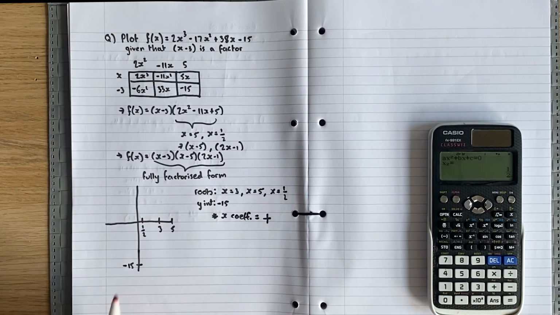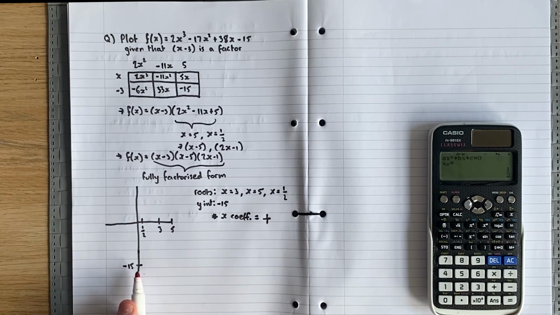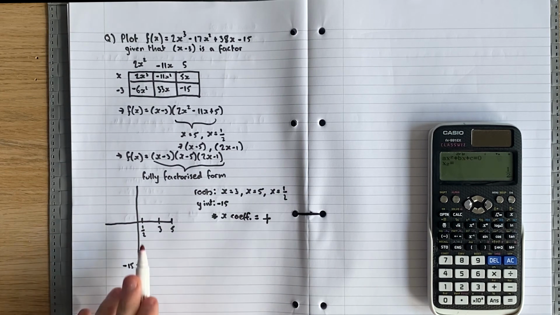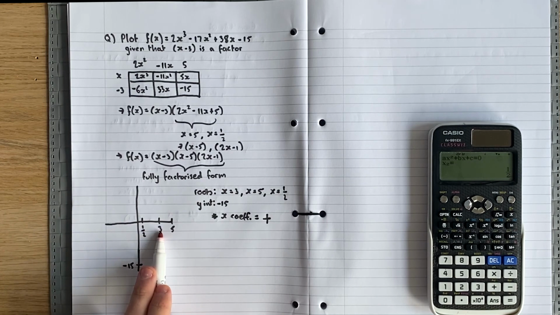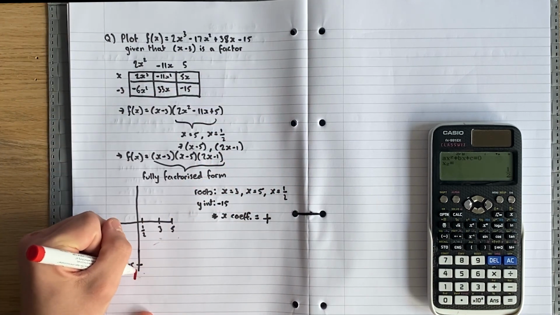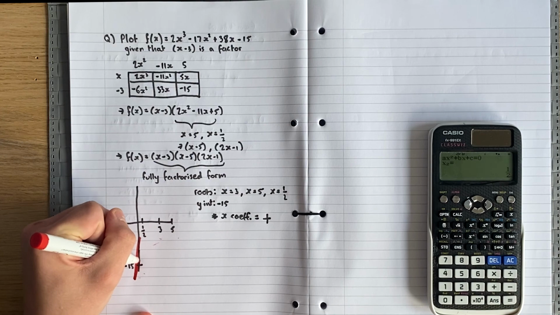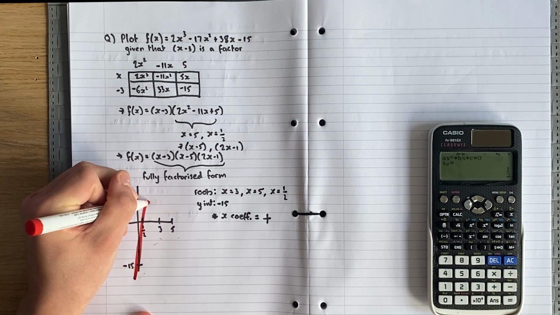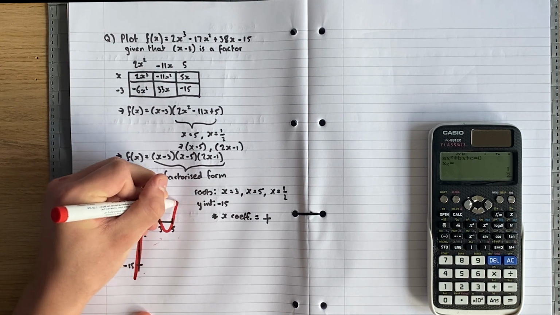So we know that it's going to pass through the y-axis at -15. Then it's going to go through the point x is equal to 1/2. It's going to go through x is equal to 3, and it's going to go through x is equal to 5. And we know that it's going to be like this shape, so we can draw it to be something like this.